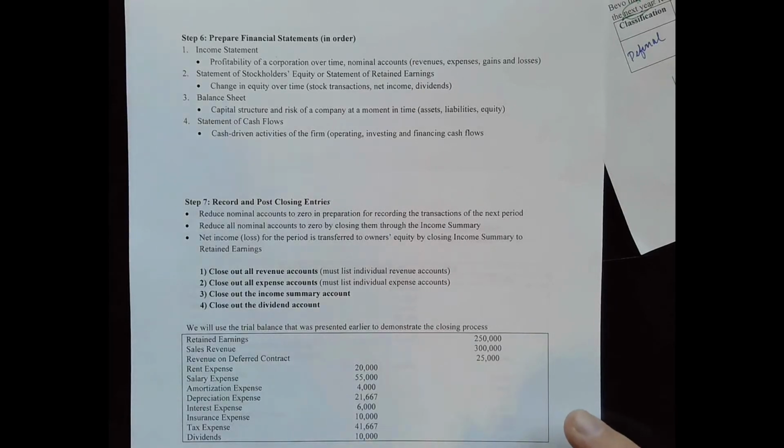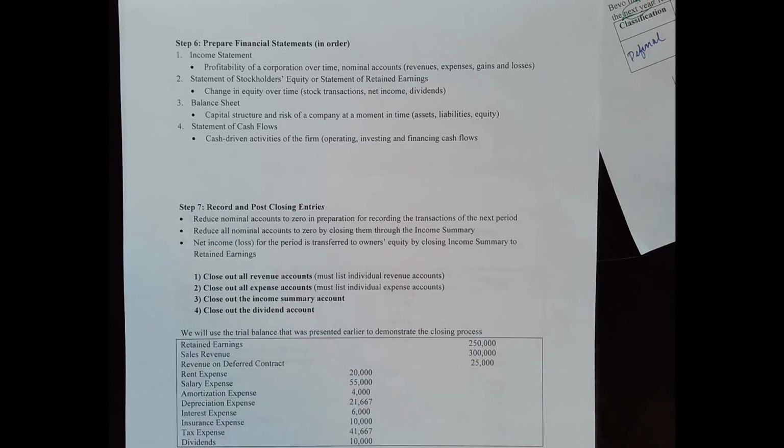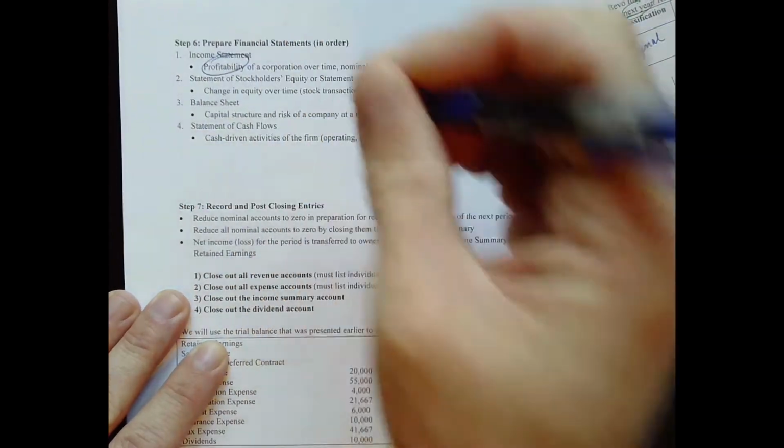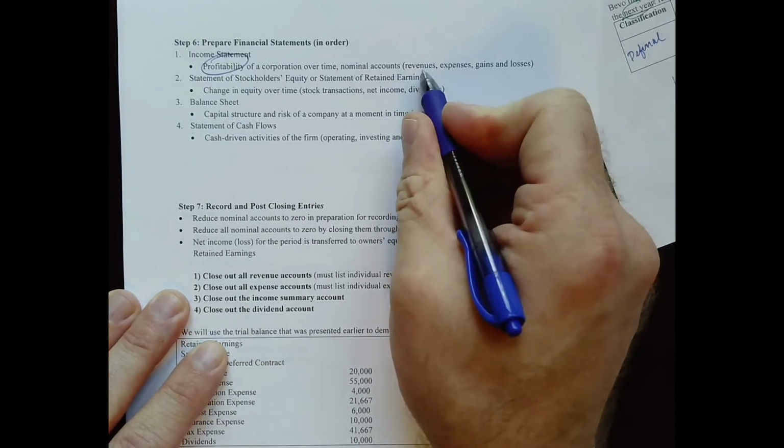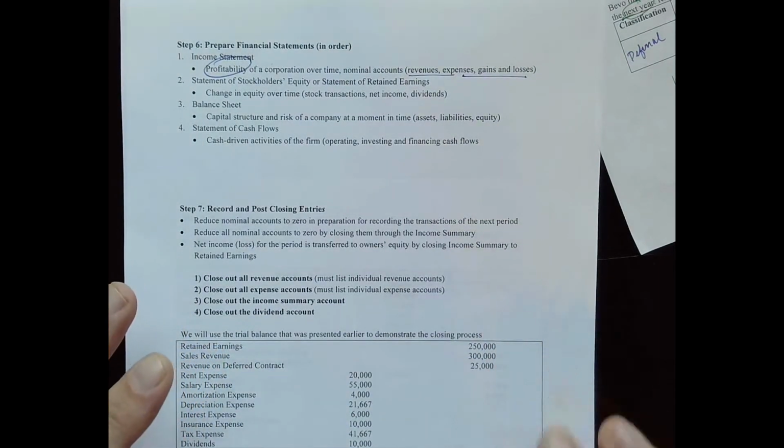So this next step, you might consider this a little bit out of order, because really when we're doing the balance sheet, we can take it even better straight from the post-closing balance. But as long as we have our adjusted trial balance, then we have the profitability of the company over time. So the income statement's all about profitability, and it has all of our nominal accounts except dividends. Remember that dividends are not on the income statement.